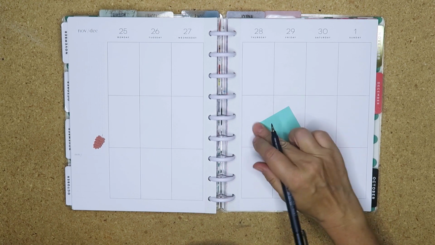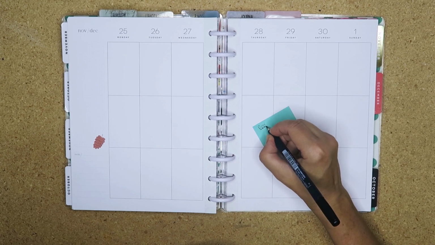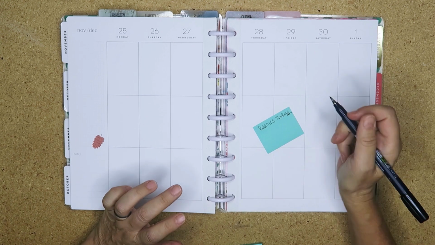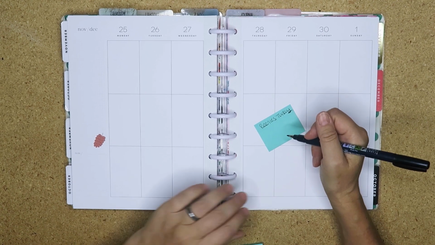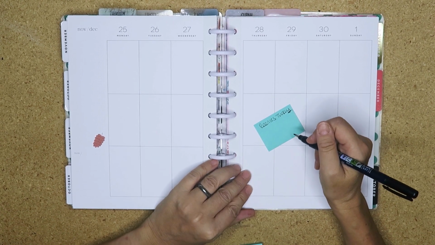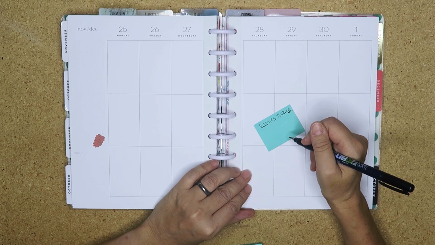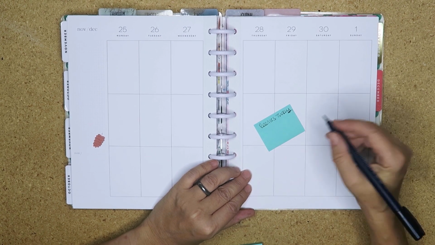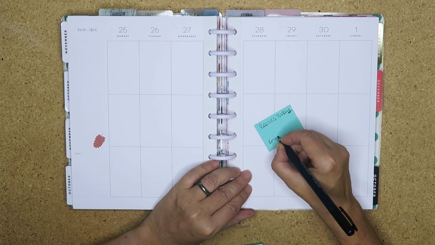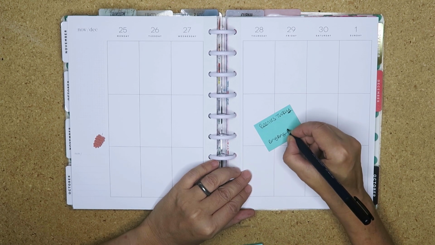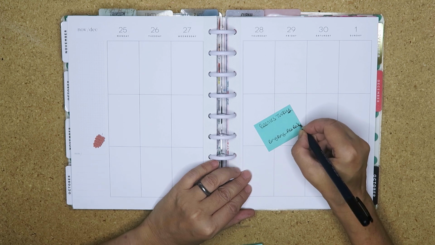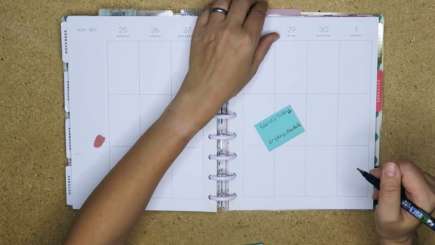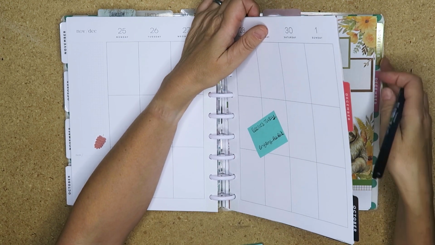And then for the week of Thanksgiving, I might do Reenie's turkeys. If I don't do that, then I might use the wrong accessory book. Although I might do that also in my journal. If I don't do it in my journal, then I'll do that in there.